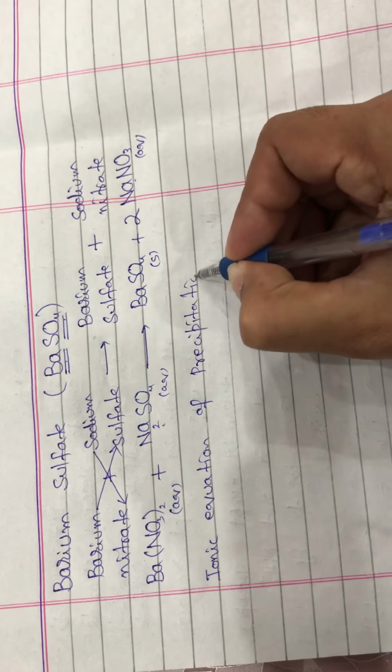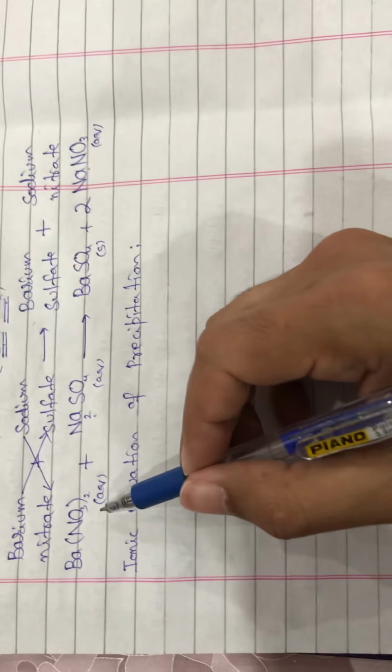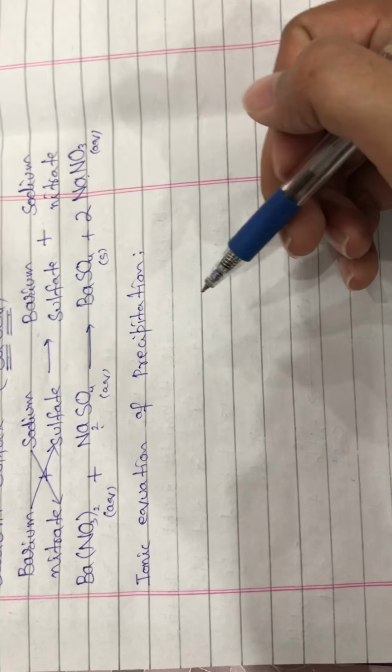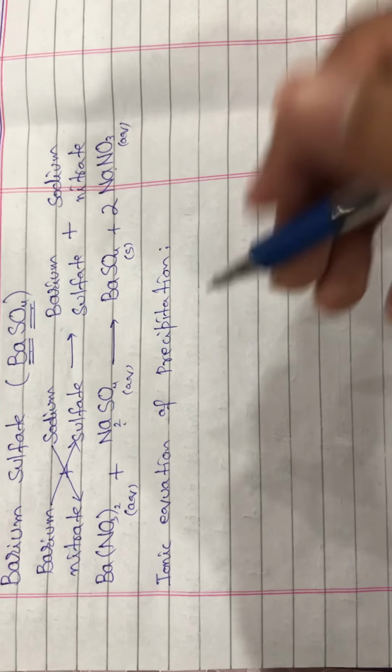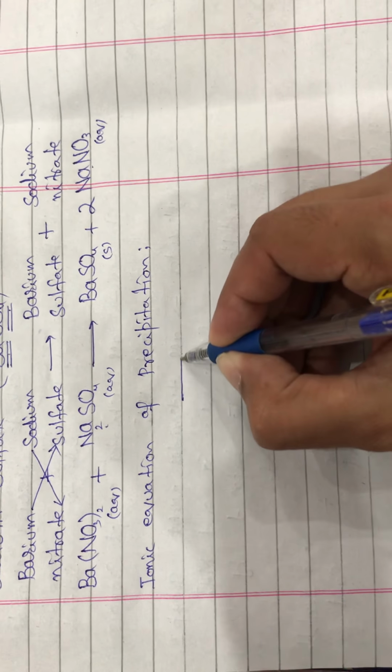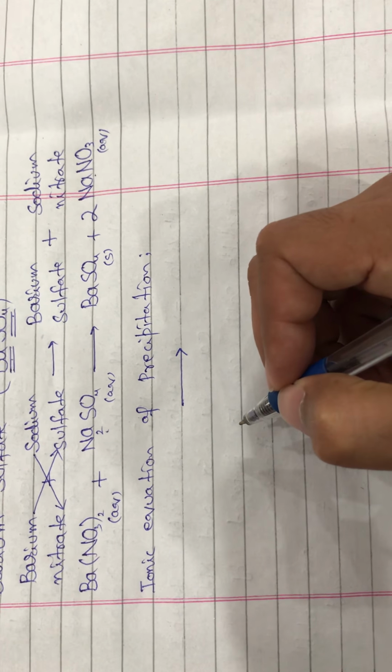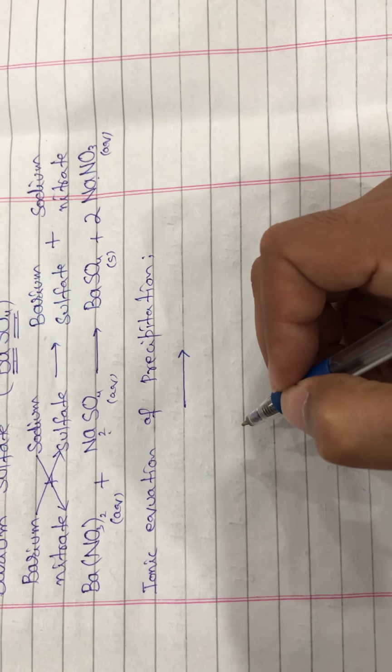previously you have learned that we can write the ionic equation by cancelling the spectator ions, but the ionic equation of precipitation can be written in another form: just mention the precipitate that is produced during the reaction. Over here the precipitate is barium sulfate.